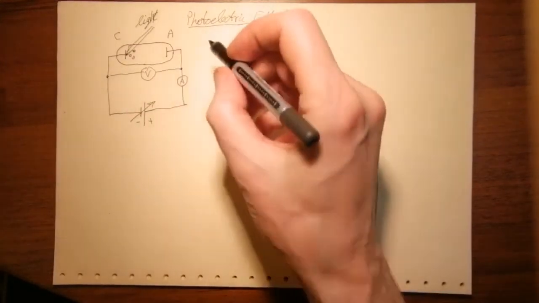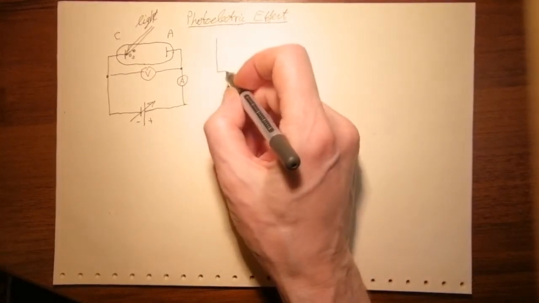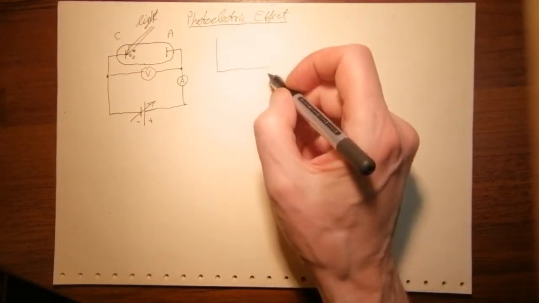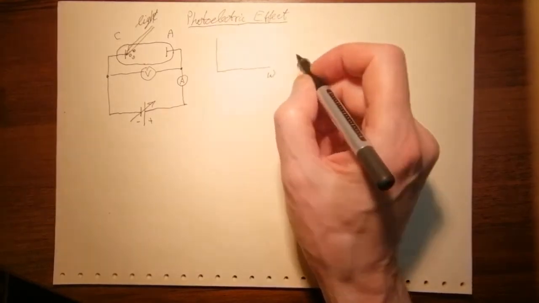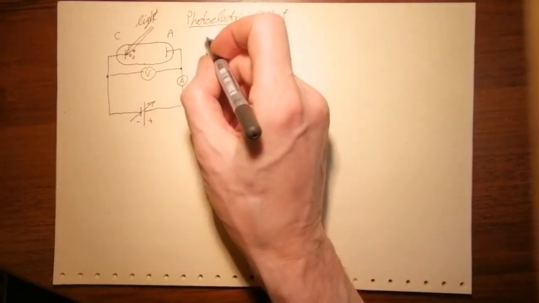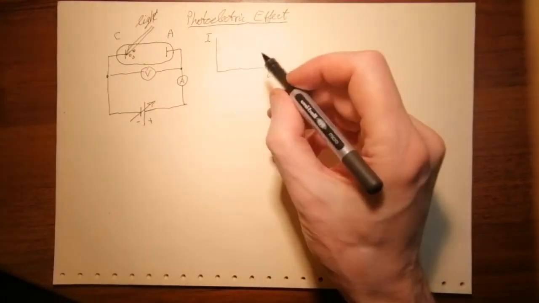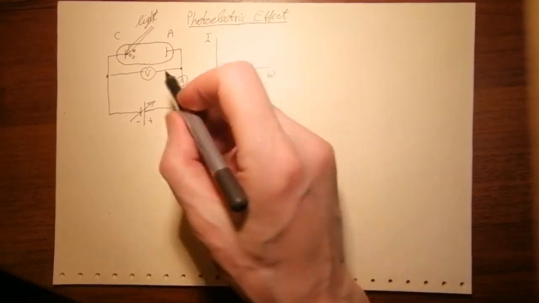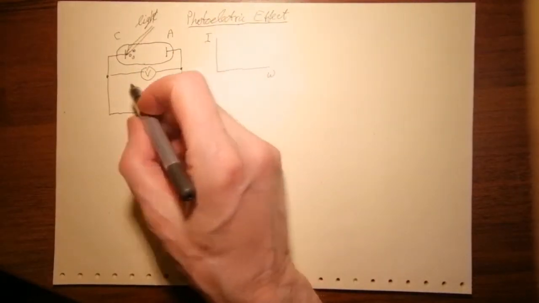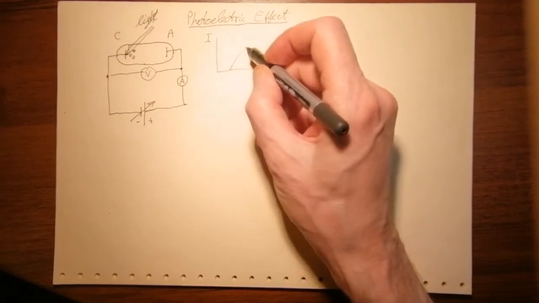What I mean is, if we measure current in this circuit and illuminate the cathode with light of different wavelengths or frequency, then for a given intensity of light and given voltage here, we will obtain a graph like this.